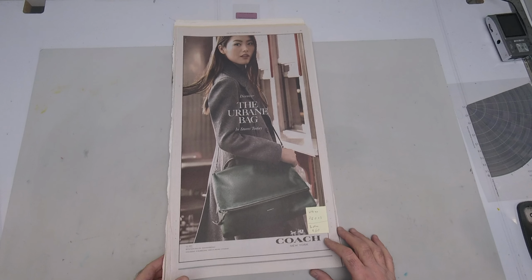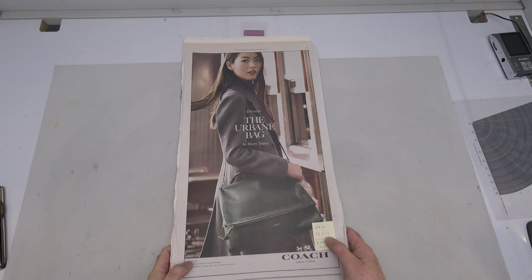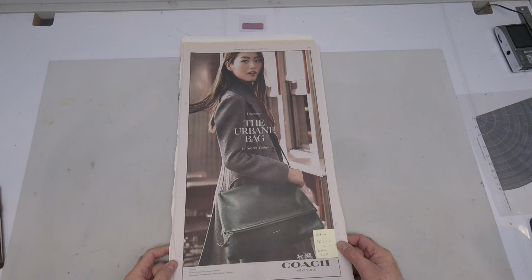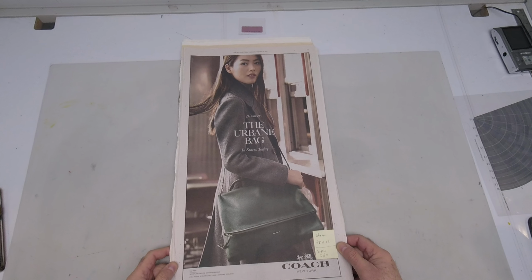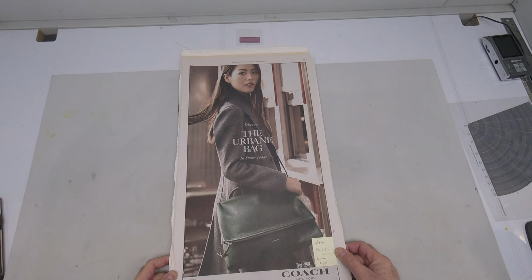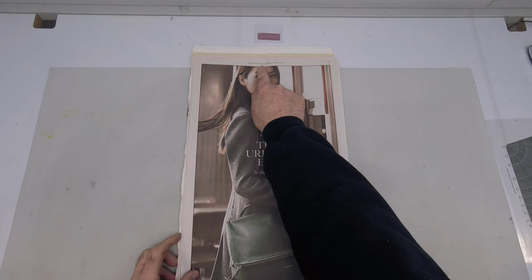In this video, I want to take a look at some advertisements or ads that are printed in a newspaper. And the primary newspaper here will be the New York Times.